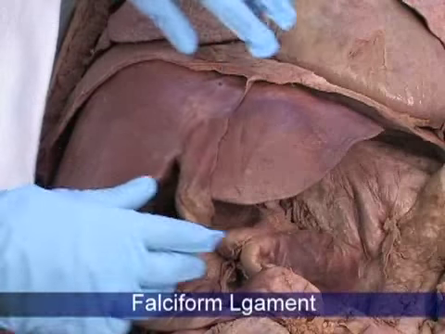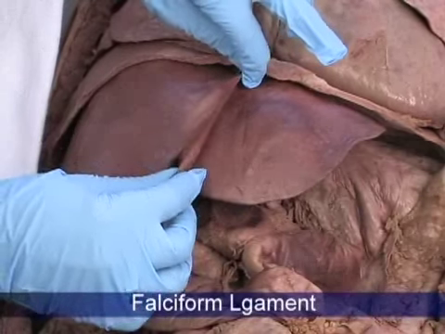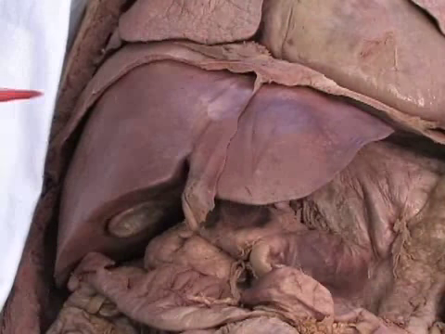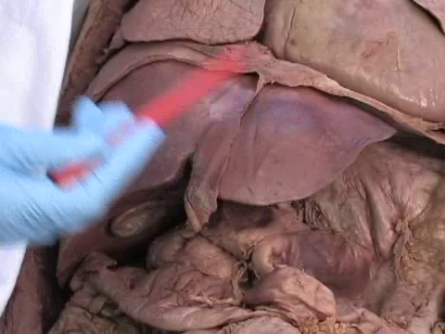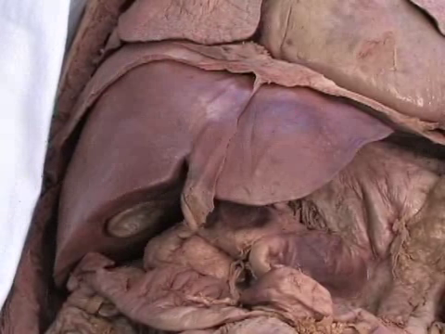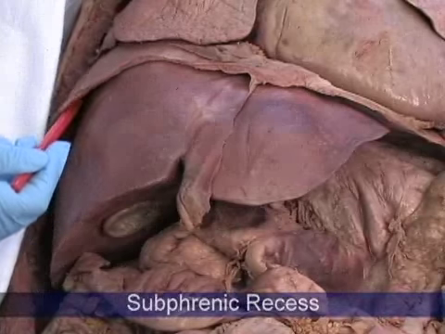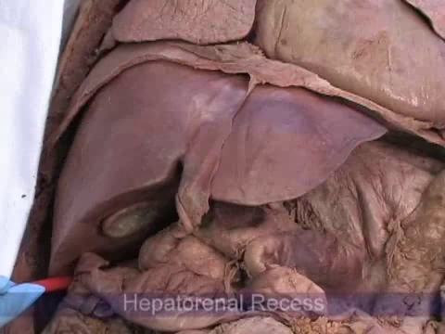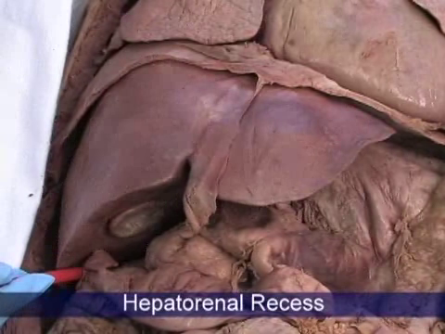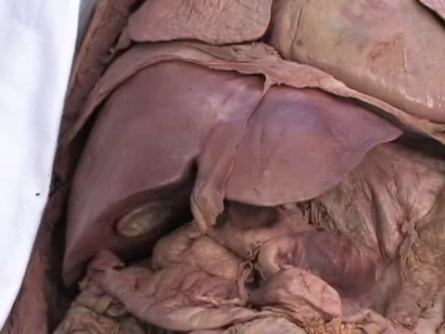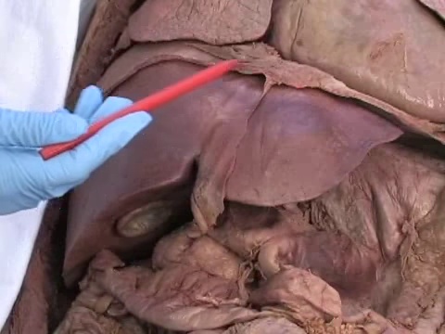The falciform ligament shown here divides the diaphragmatic surface of the liver into right and left lobes. The space between the diaphragm and the liver is called the subphrenic recess, and the space between the liver and the kidney is the hepatorenal recess. The diaphragmatic surface of the liver is entirely covered in peritoneum.